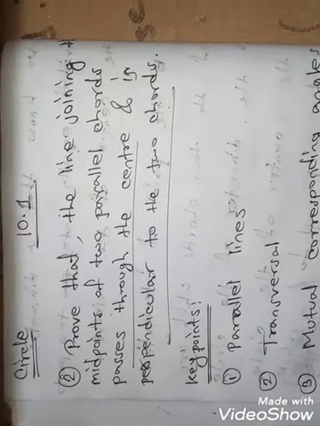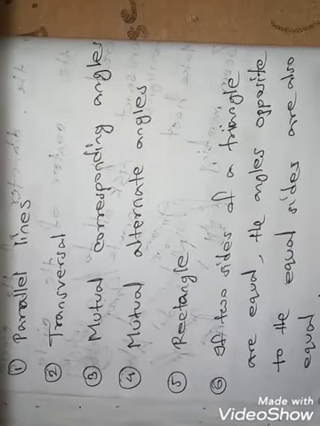Well, to discuss this theorem, first of all, I'm going to discuss some basic points of geometry. Here you are seeing on your screen some key points. One is parallel lines. Number two, transversal, which you have learned from your class 7 mathematics book. Point 3, mutual corresponding angles. Number 4, mutual alternate angles. 5, rectangle.